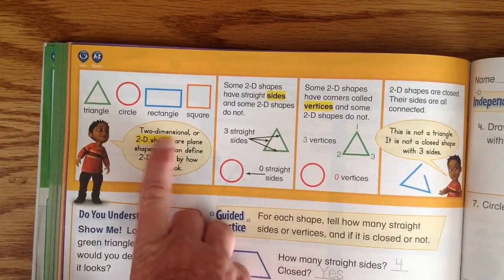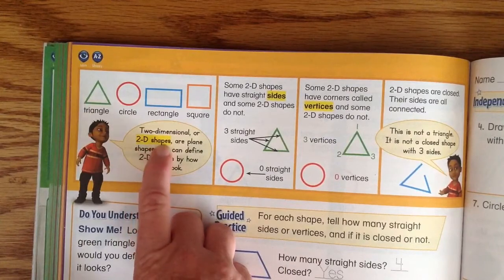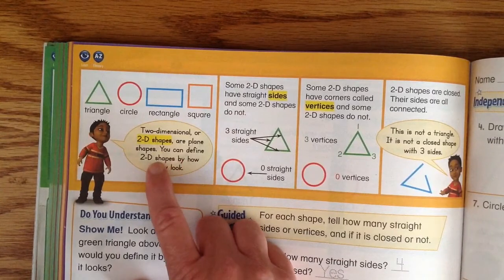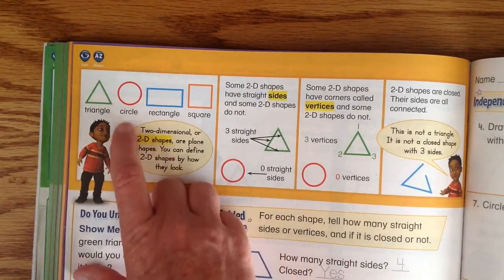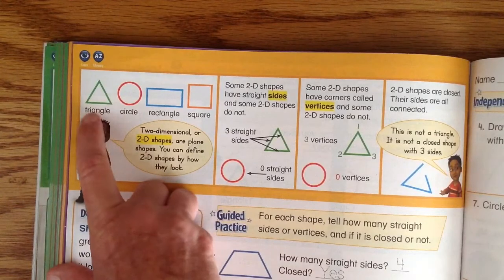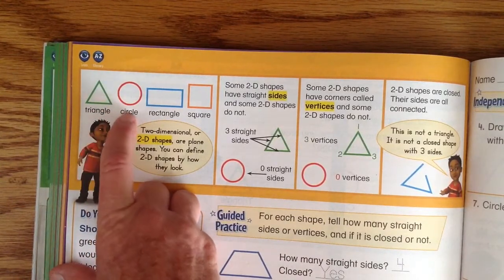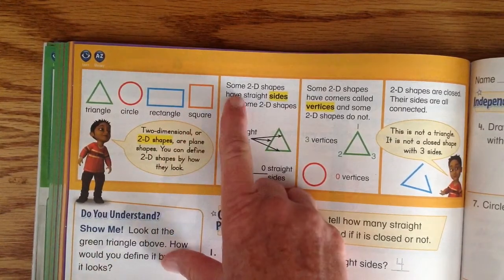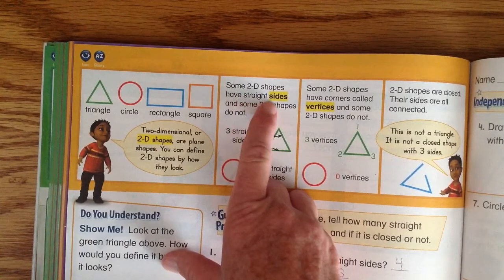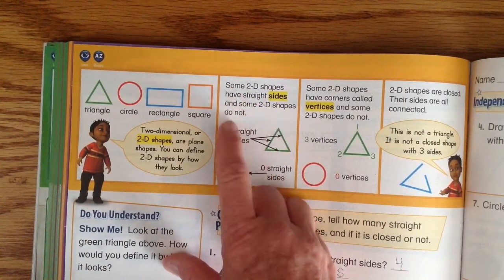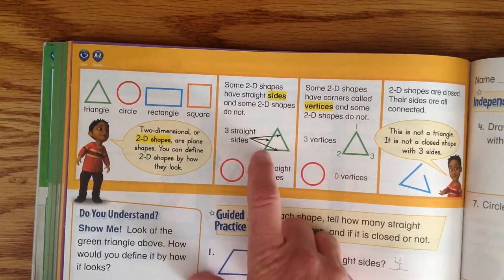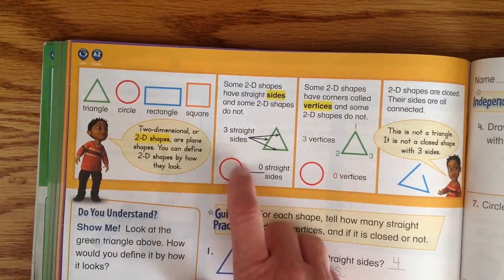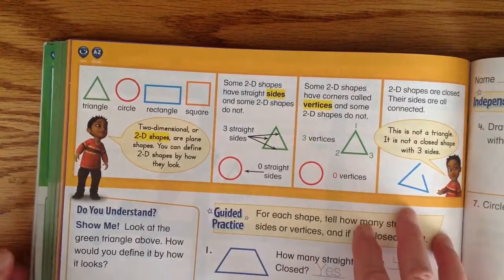So here it says two-dimensional or 2D shapes are plane shapes. That means they're flat. Okay, you can define 2D shapes by how they look. And these you will probably recognize. This one is a triangle, a circle, a rectangle, and a square. Some 2D shapes have straight sides, and some 2D shapes do not. If you notice the triangle, it has 3 straight sides. A circle has 0 straight sides. It doesn't have anything that's straight.